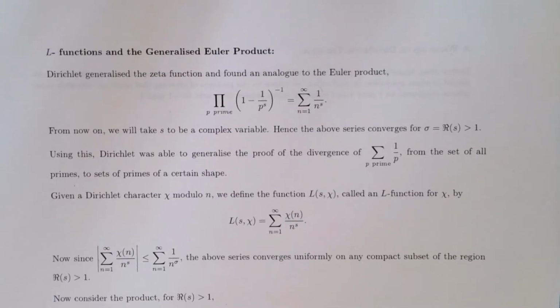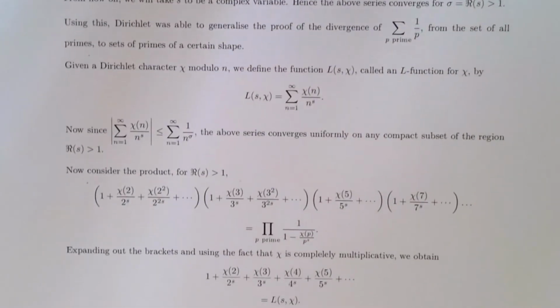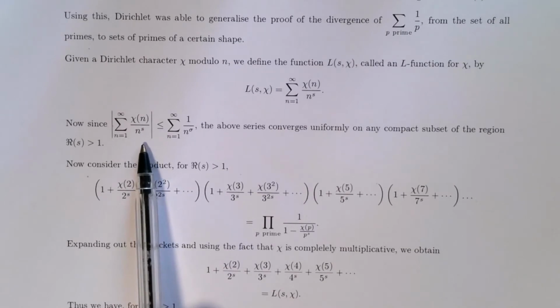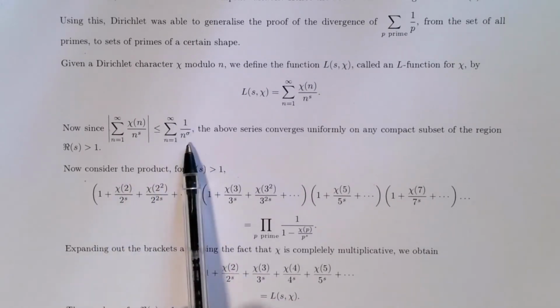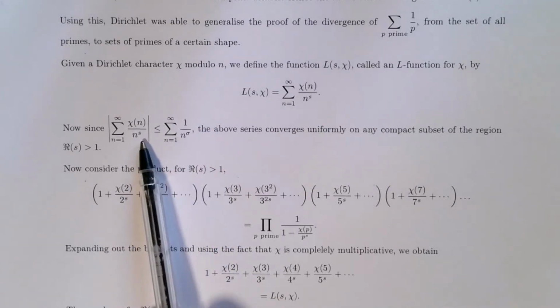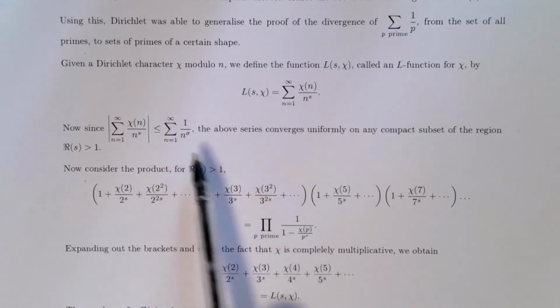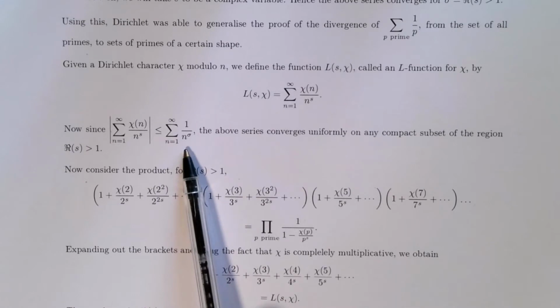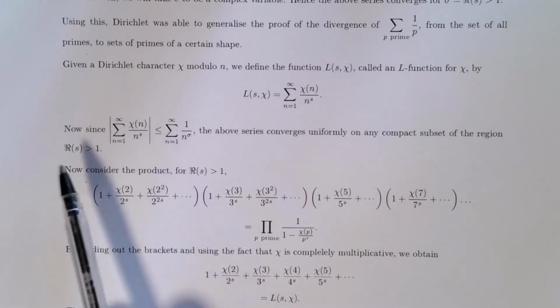Now, happily, if we take the modulus of this sum, then this is less than or equal to the sum of 1 over n to the sigma. So this is little sigma, the real part of the complex number s. And, of course, this series converges for the real part of s bigger than 1, if sigma is bigger than 1. And so it converges, in fact, uniformly on any compact subset of the region real part of s bigger than 1.